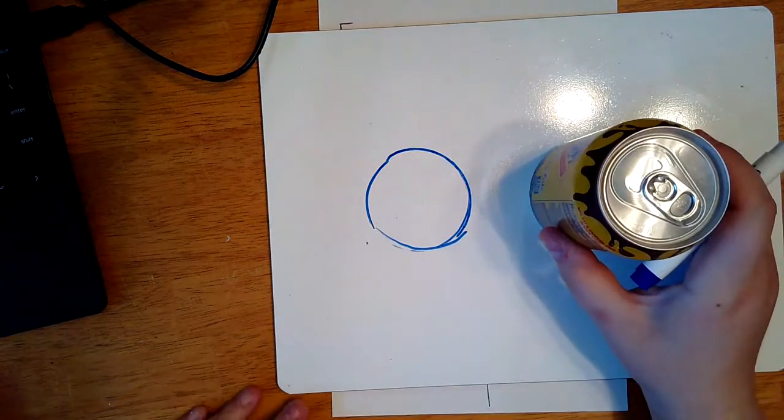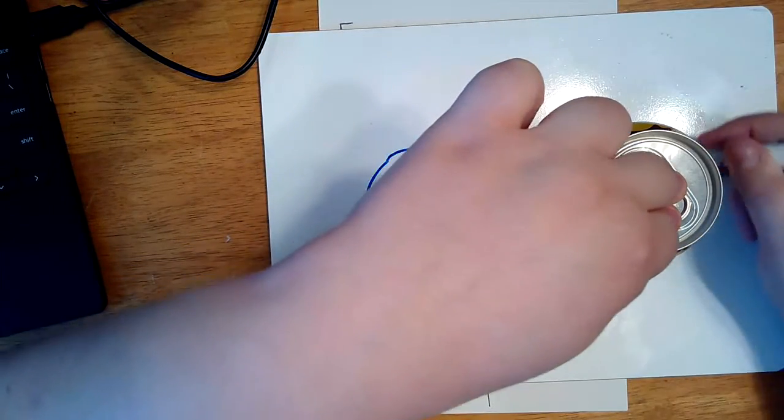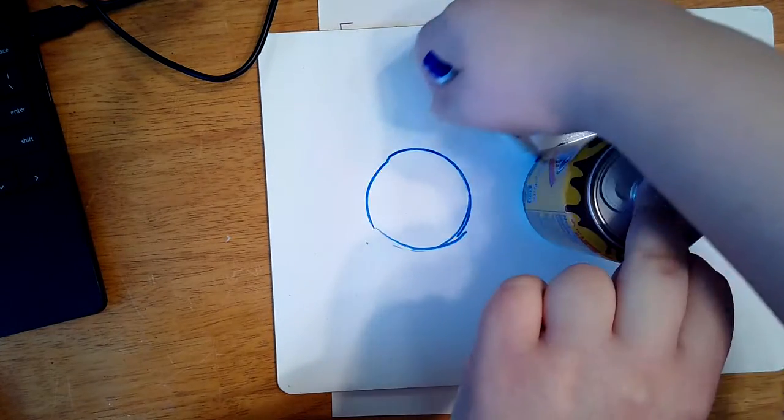Miss Lewis's tracing skills are not the best. Also, if you ever want to get Miss Lewis a present, I love Yoo-hoo.